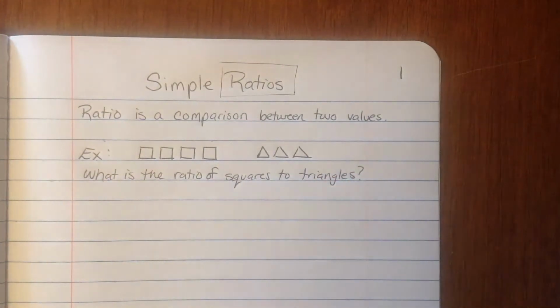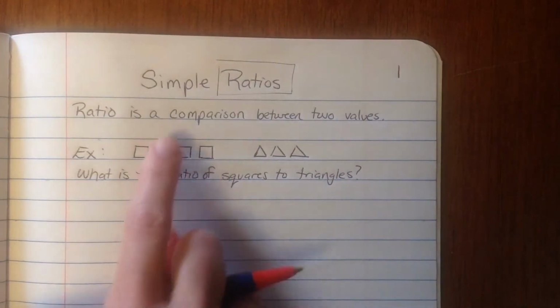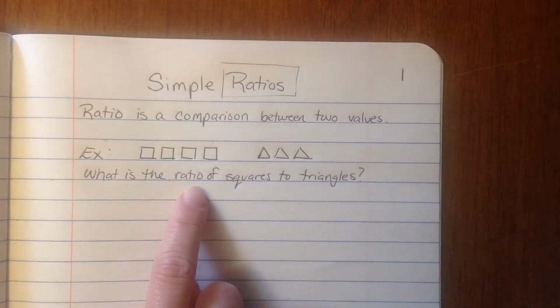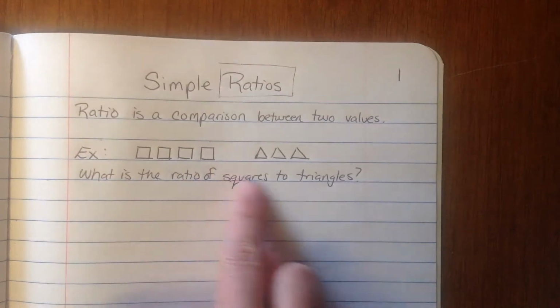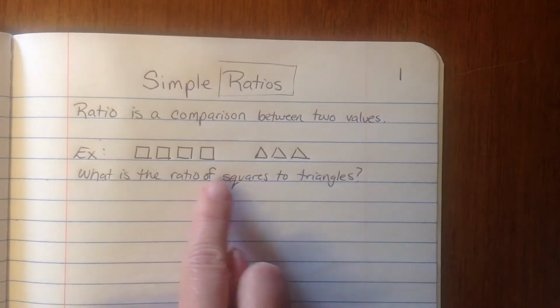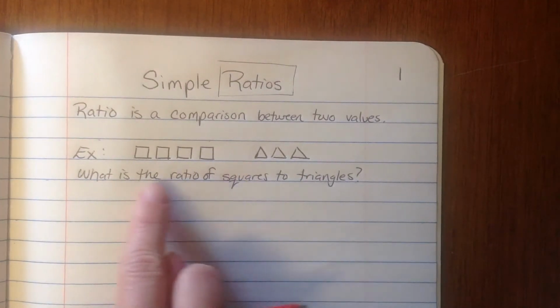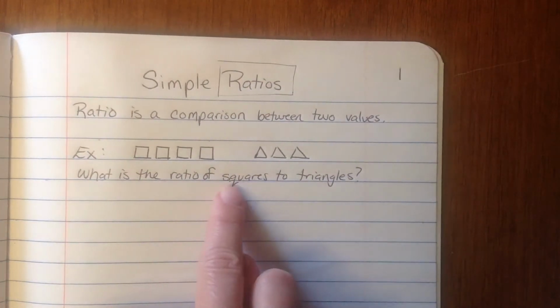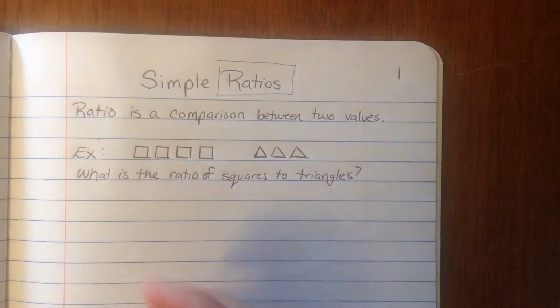So because we're comparing 2 things, the first thing we want to look at is, well, what are we comparing in this ratio? And this question is asking, what is the ratio of? We want to make sure we pay particular attention to what order this is saying. So the ratio of squares we're looking at first to triangles, squares to triangles. Those are the 2 things we're comparing.